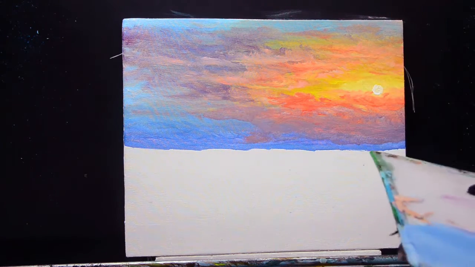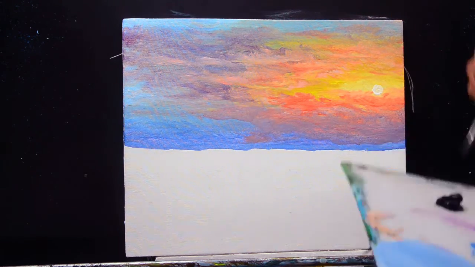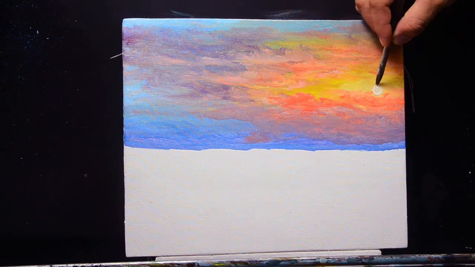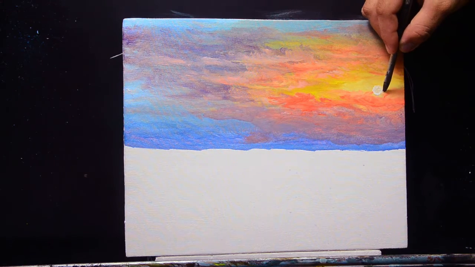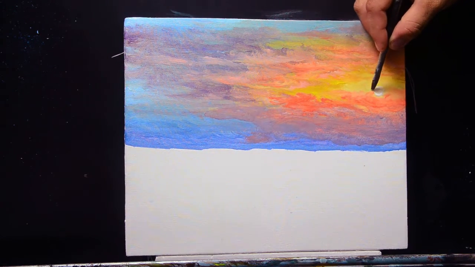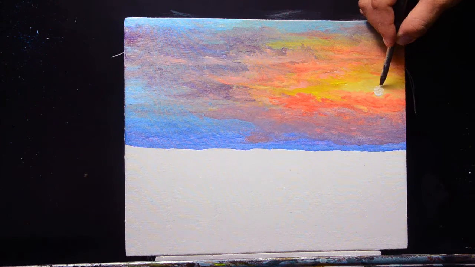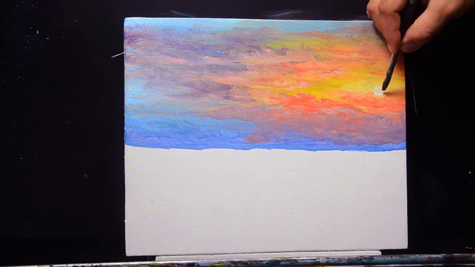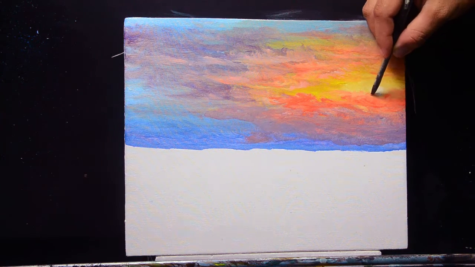Small circle there, looking good. And just blend this color at the edge of this circle. Just looking good. It's very nice there.